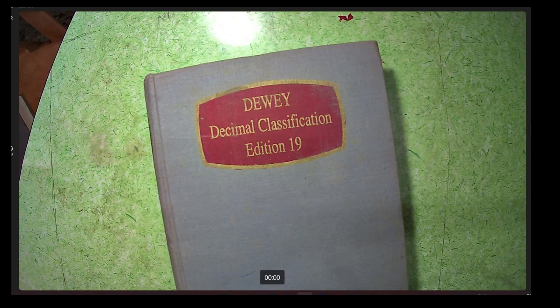And DDC is one of the widely used classification systems which uses 0 to 9 as notations for coding a particular subject. So this 19th edition of DDC, Dewey Decimal Classification System, hereafter we will say only DDC, has 3 volumes.